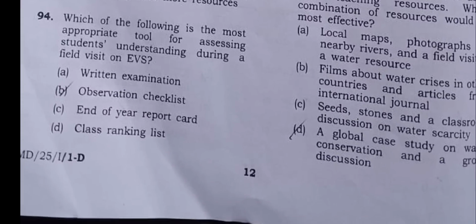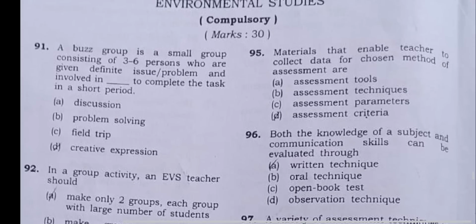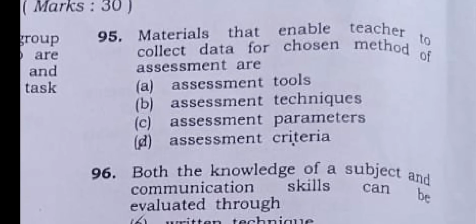Question number 94. Which of the following is the most appropriate tool for assessing students' understanding during a field visit on EVS? The correct option is option number B, that is observation checklist. Now let us go to 95. Materials that enable teachers to collect data for the chosen method of assessment are what? The correct option here is option number A, that is assessment tools.